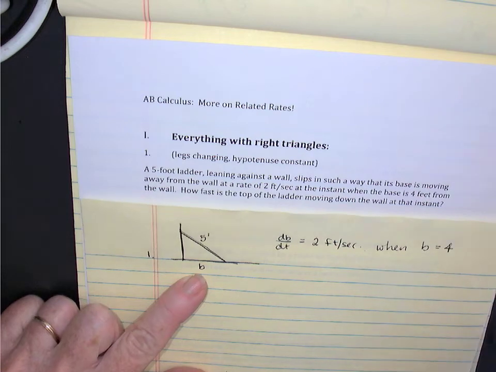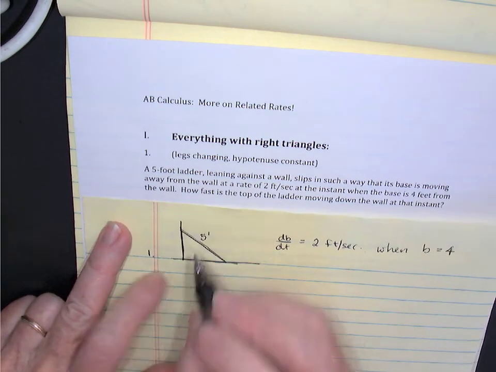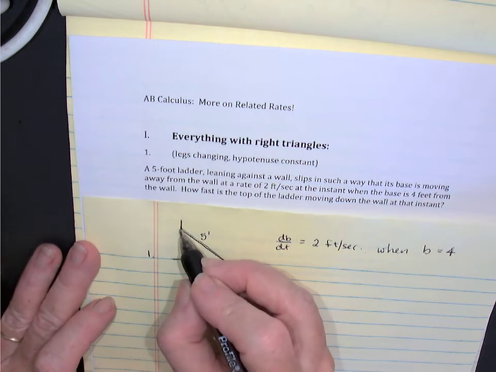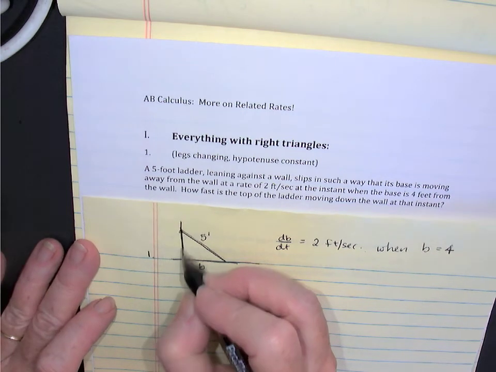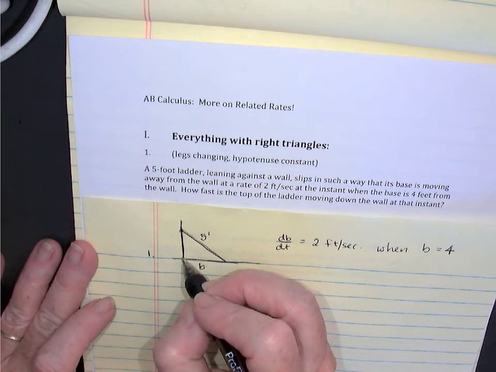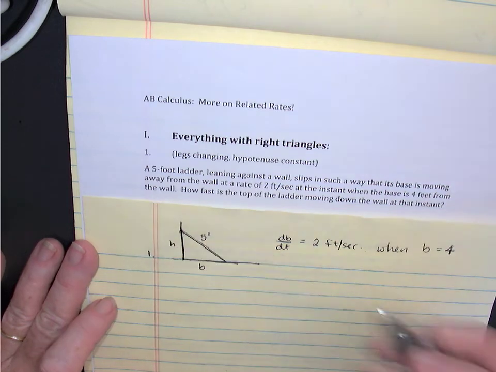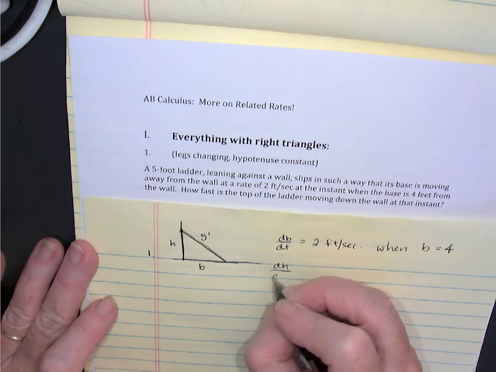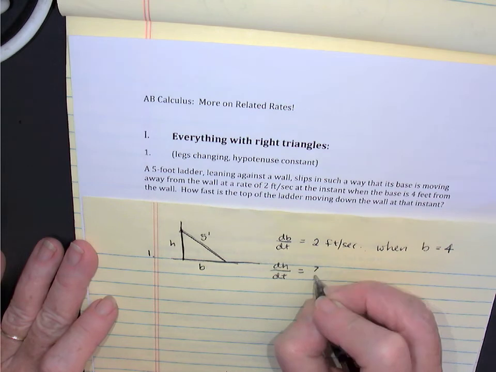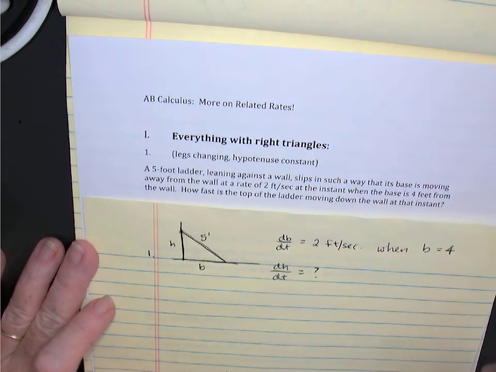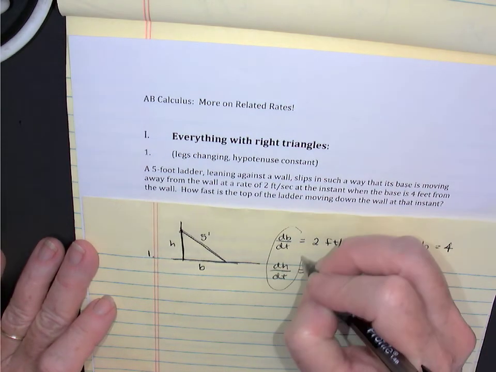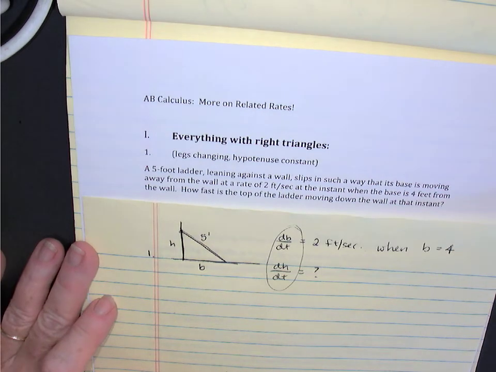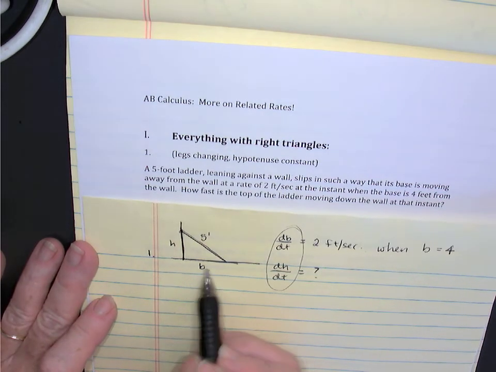And what are we looking for? We're looking for how fast the top of the ladder is moving down the wall. So how fast is this changing? And again, since this is changing, this is going to be a variable. So I'm going to call this h. And we're looking for what dh/dt is at that moment. So for a related rates problem, we're always looking for the relationship between these rates of change, the relationship between the rate of change of this and this.